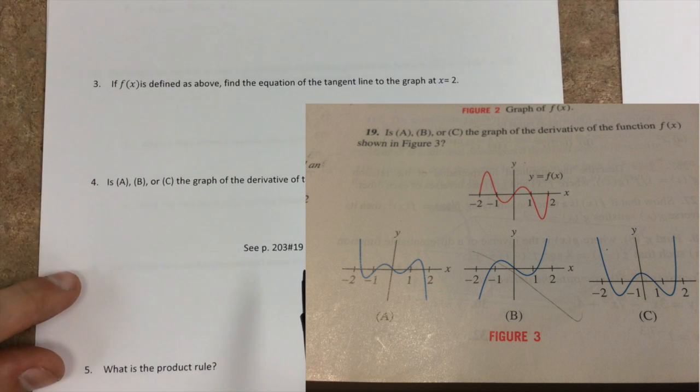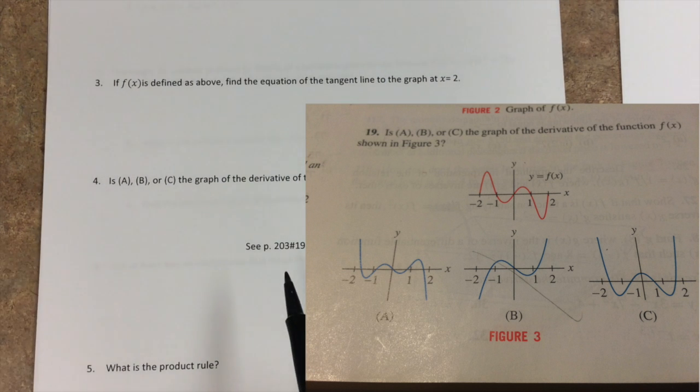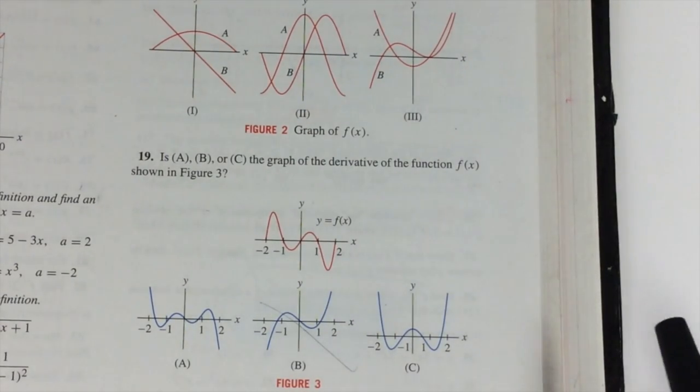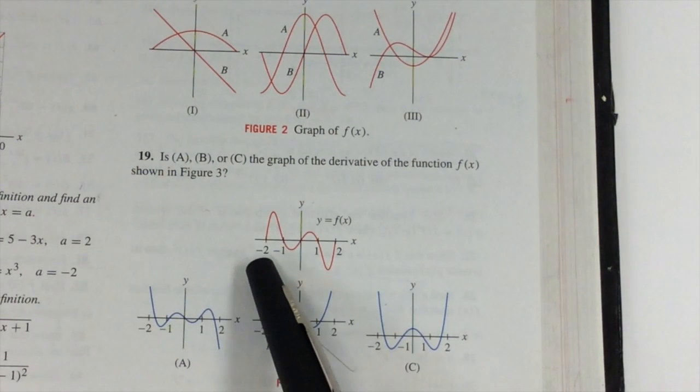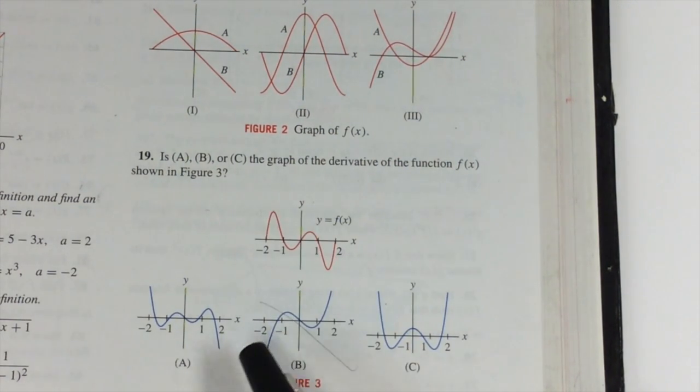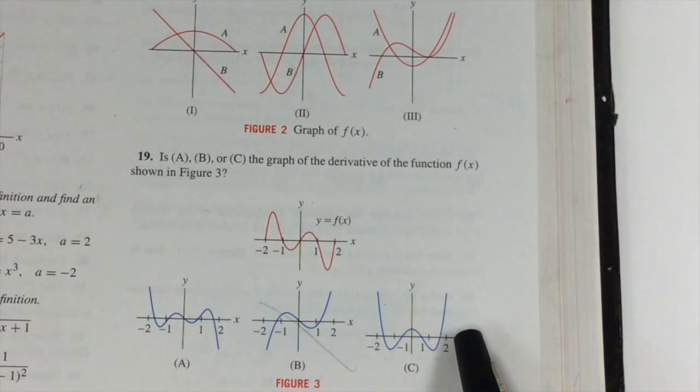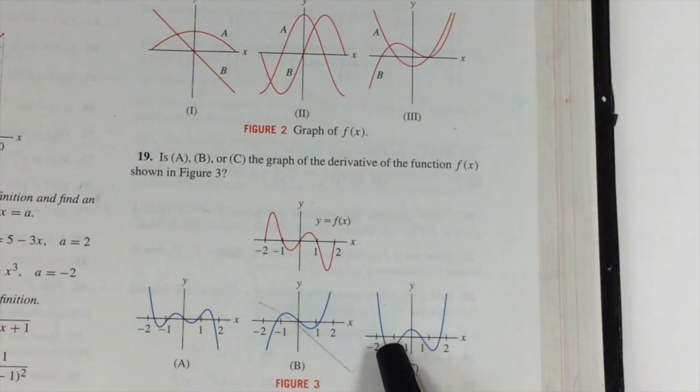How is that related to the visuals, to the maxes and the mins of the function given? So let's take a look at this function. We have a max between negative 2 and 1. So I should expect to have a 0 between negative 2 and 1. Well, so far, only A and C have a 0 where this crosses between negative 2 and negative 1.